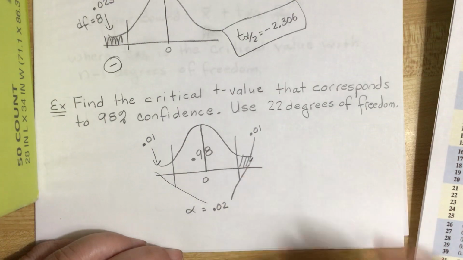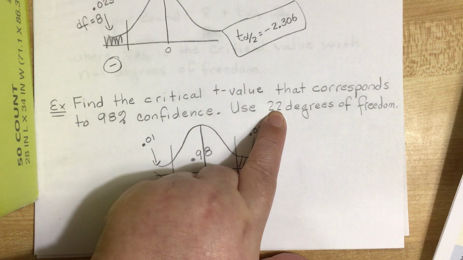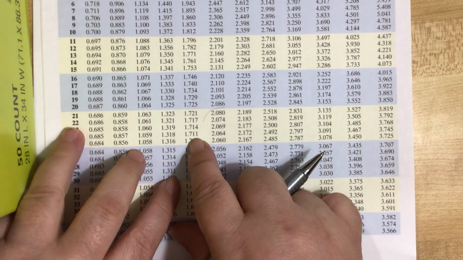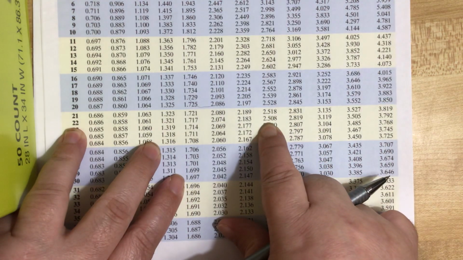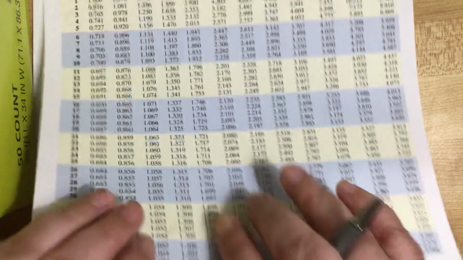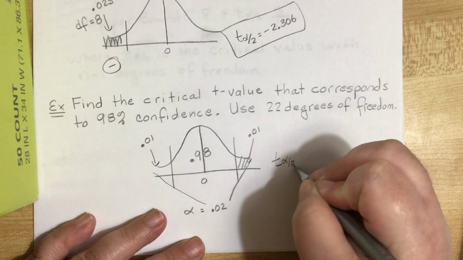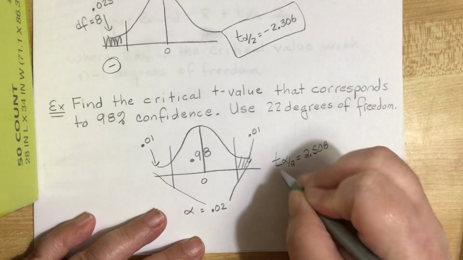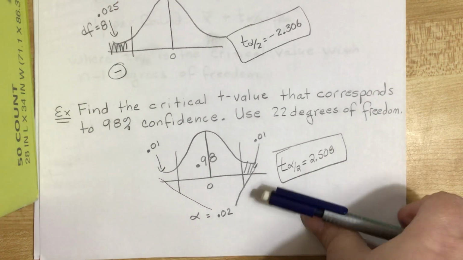So now I have an area in the right tail, and we know there are 22 degrees of freedom and 0.01. So 22 degrees of freedom and 0.01 would be 2.508. So my T alpha over 2 value would be 2.508. And that would be the critical value that we'd use for our confidence interval.